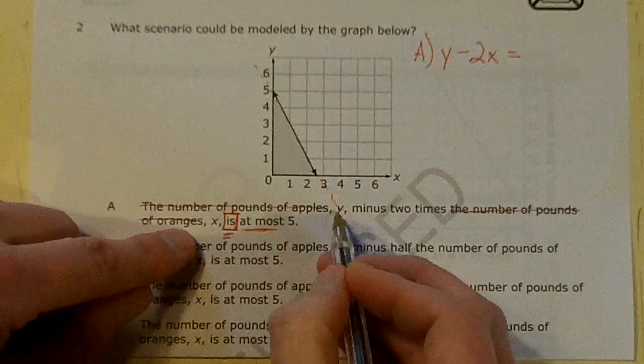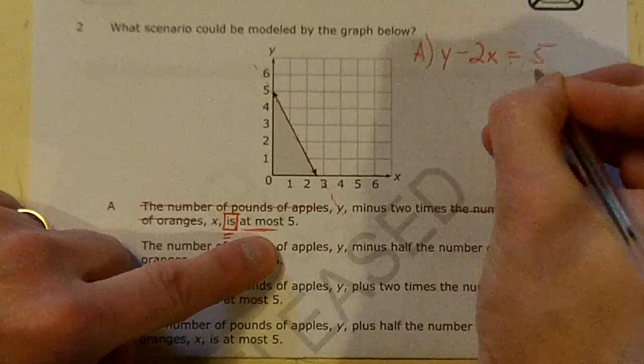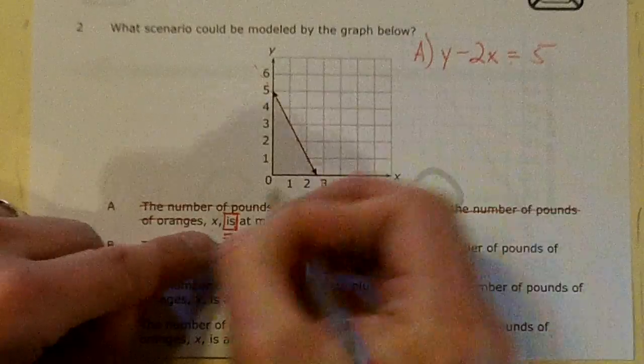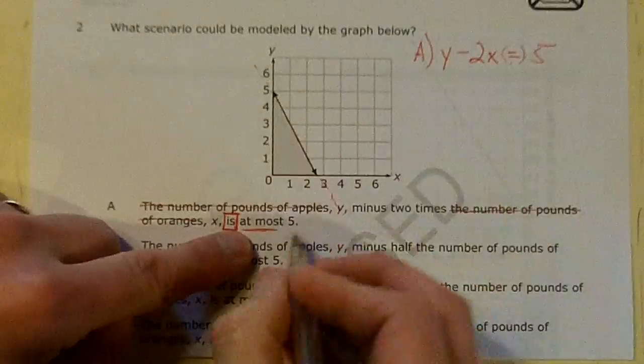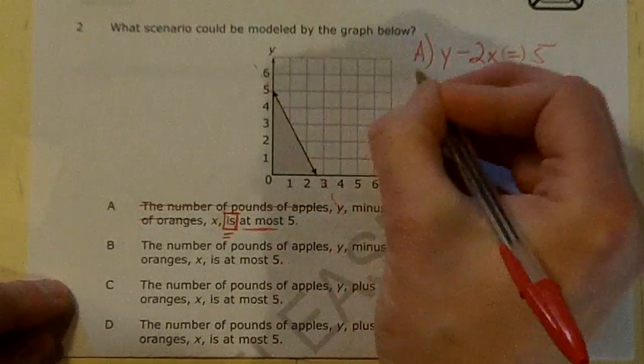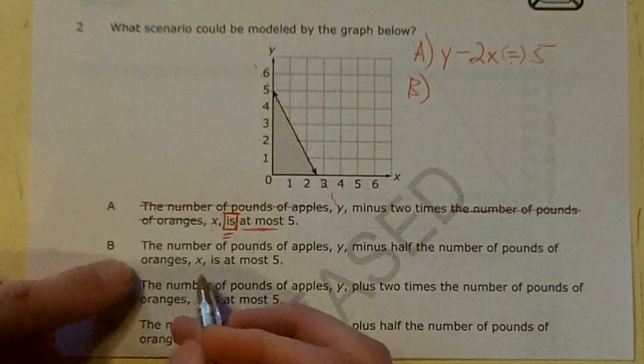All right, so y minus 2 times x is 5. And again, I know that's not strictly what this sentence says because there's the whole greater than or less than, but I'm just going to pretend for now, and I'll come back to that later. So there's answer choice A, or at least a simplified form of answer choice A.